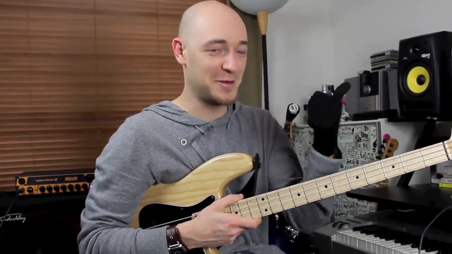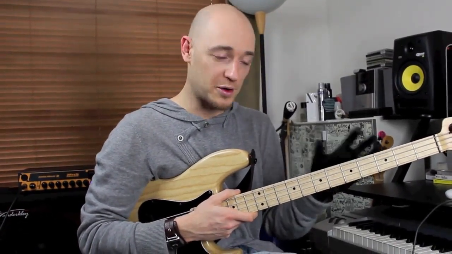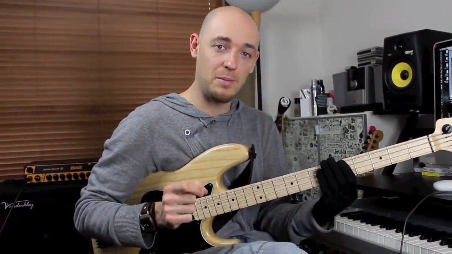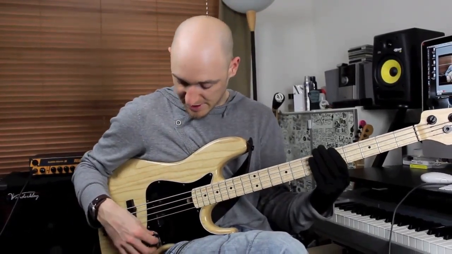So the chord sequence in the last tutorial, which you should check out if you haven't already, is A minor for 1 bar, B flat major for 1 bar, and C major for 2 bars. So it sounded like this kind of thing.